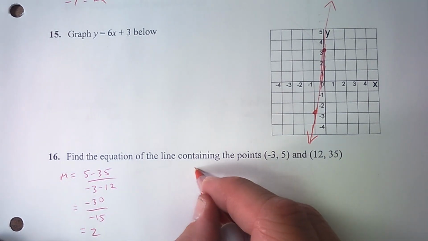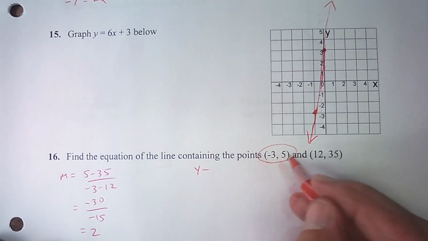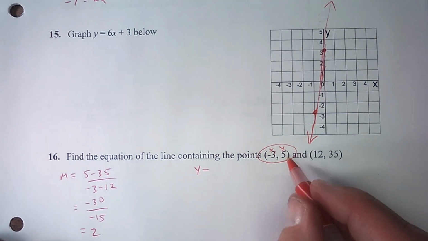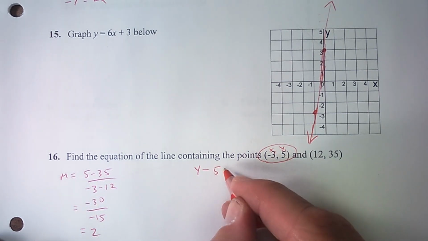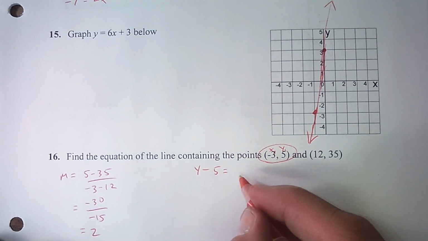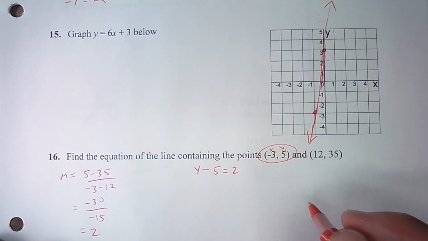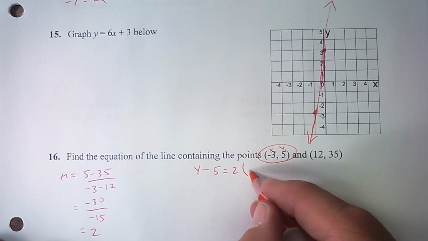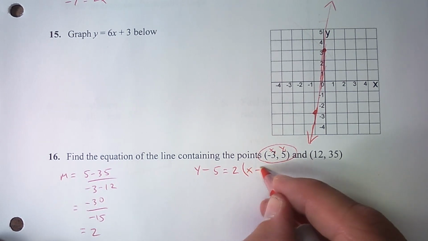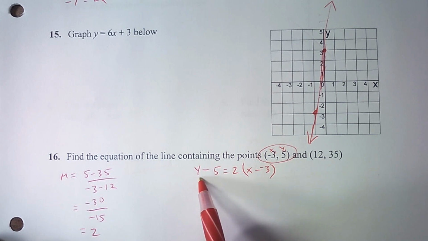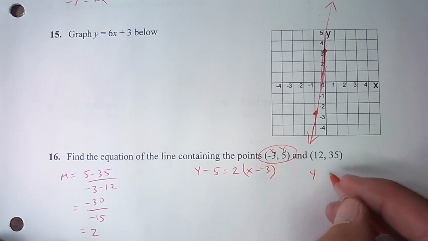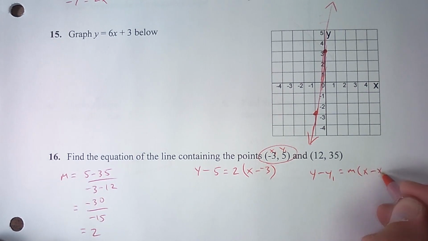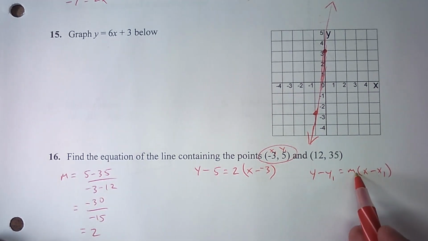Y minus y1. I'll use this point here as my x1, y1. So y minus y1 is y minus 5. M is 2. X minus x1 is x minus -3. So there it is in point slope form, which is y minus y1 equals m times x minus x1. So that's our point slope form.